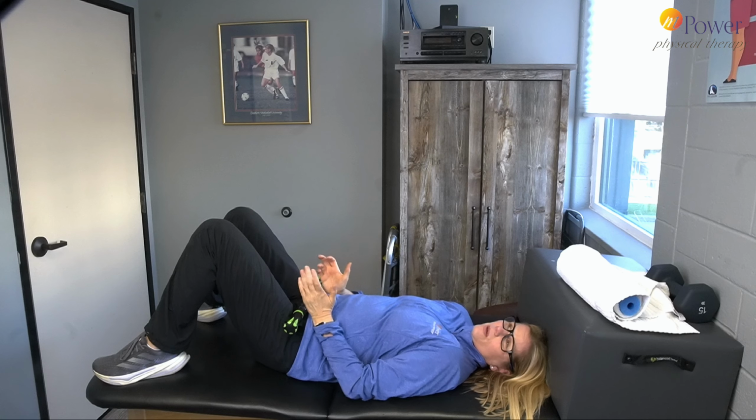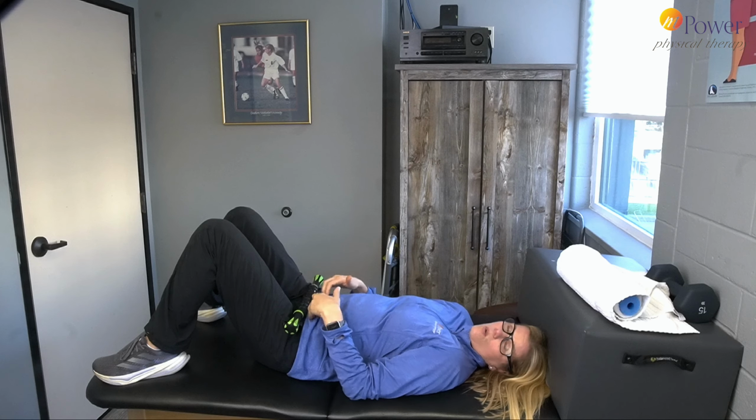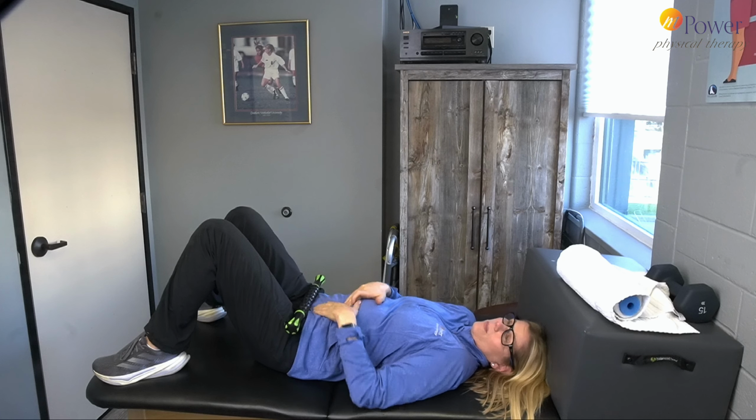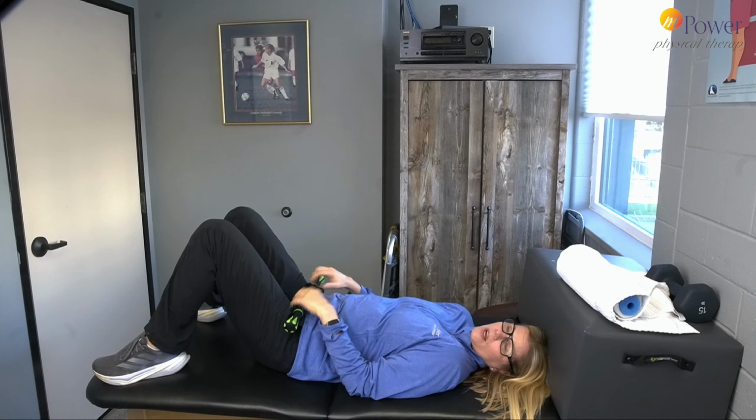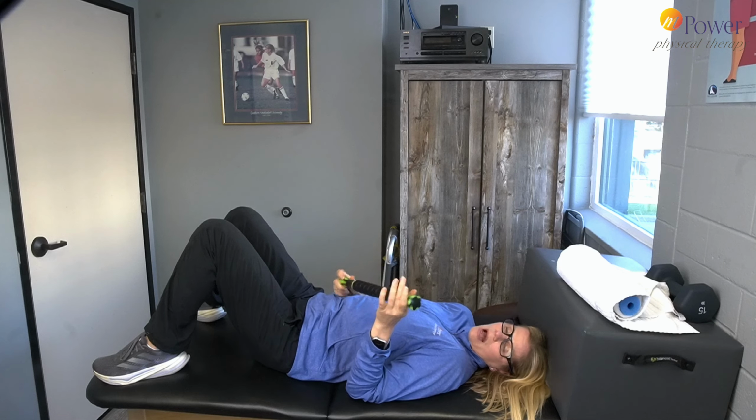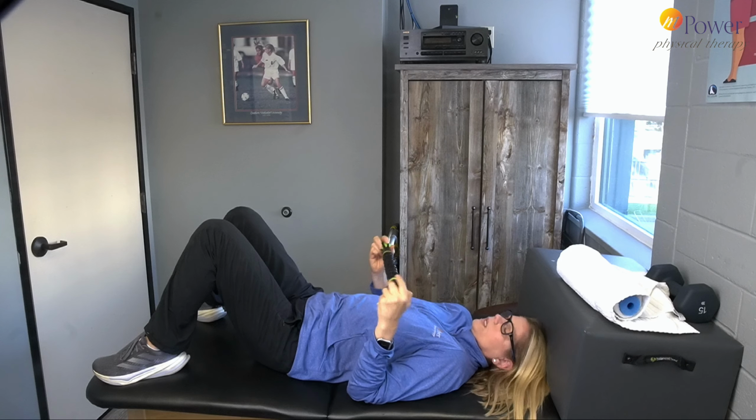The problem with some of the psoas release is that it only works in one area. Well, guess what? It comes all the way up. You're not going to be able to hit it in some of those areas. So this works really well. Most people have something that they can use to release this.